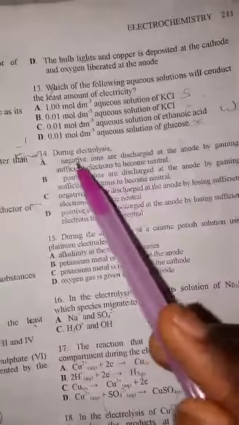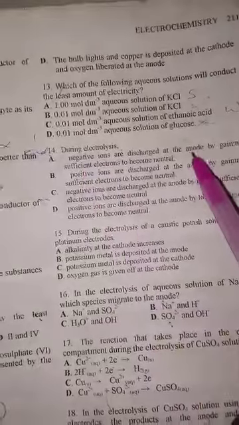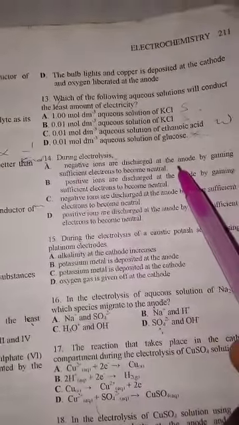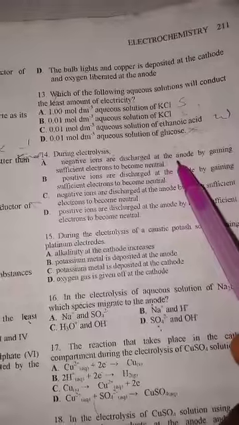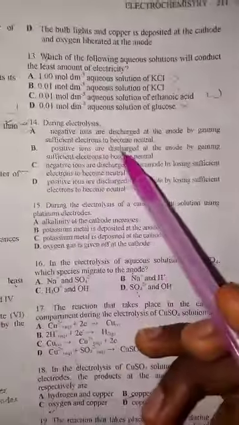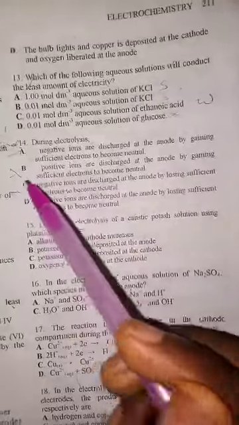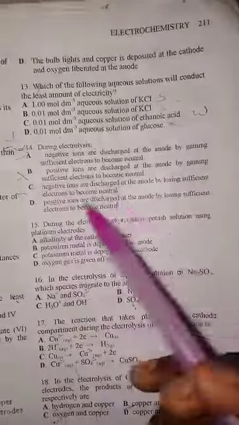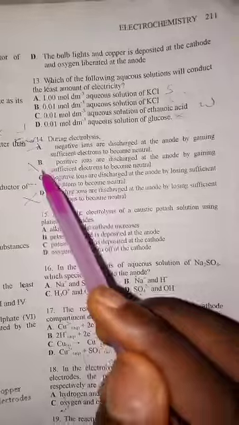During electrolysis, which ions go to the anode? Is it positive ions or negative ions? Negative ions. The anode is positive, so this one can be correct. But this one says positive ions are discharged at the anode. This one can never be correct. So you are left with A or C.